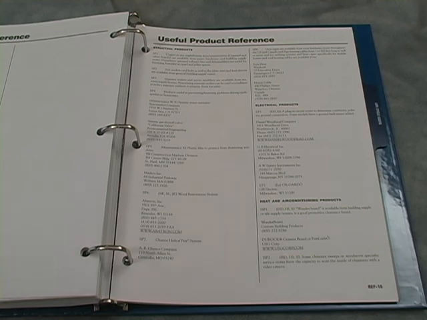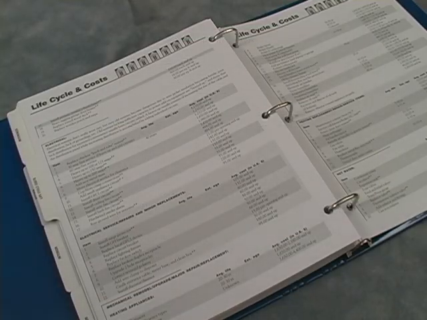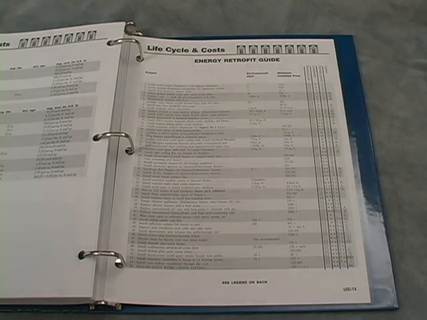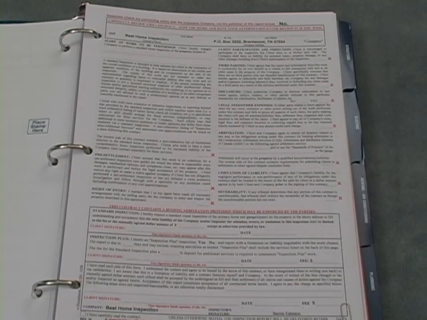The Useful Products Guide lists items mentioned in the major or minor problem support pages and gives you a resource to obtain these products, not always found in your average hardware store. The life cycle and cost section reflects several hundred of the most common repair or replacement costs a homeowner is likely to encounter. The Energy Retrofit Guide is a prioritized weatherization guide showing numerous things you can do to save money on utilities. Now that you know what we're going to do, you need to understand some of the limitations.